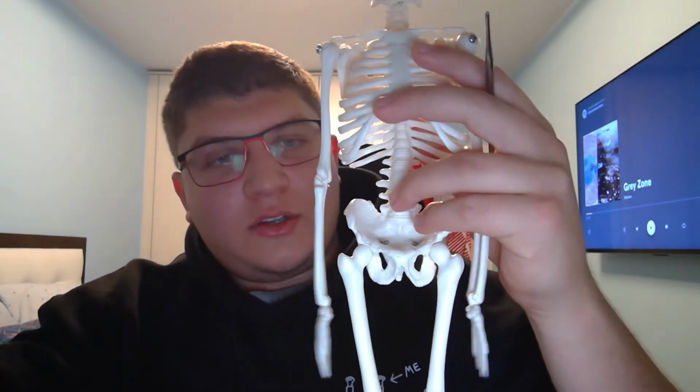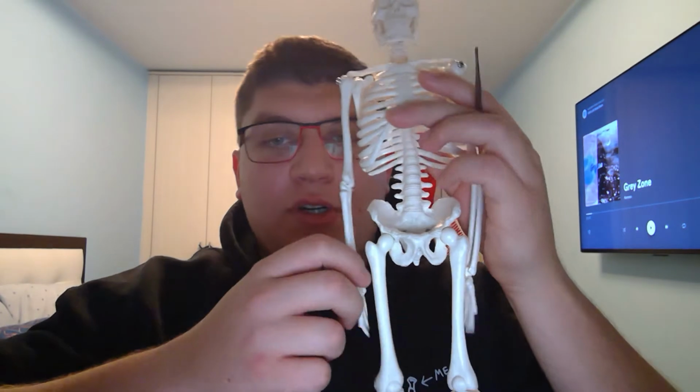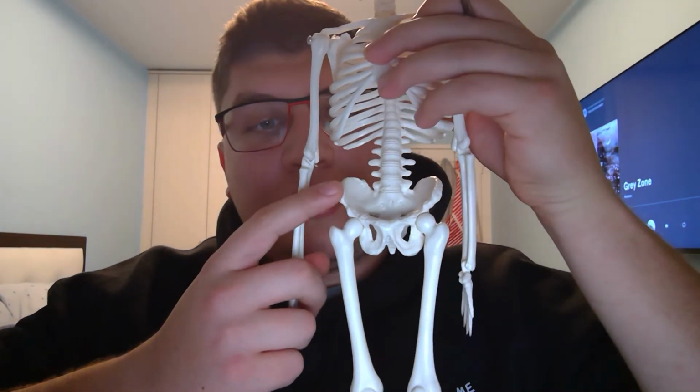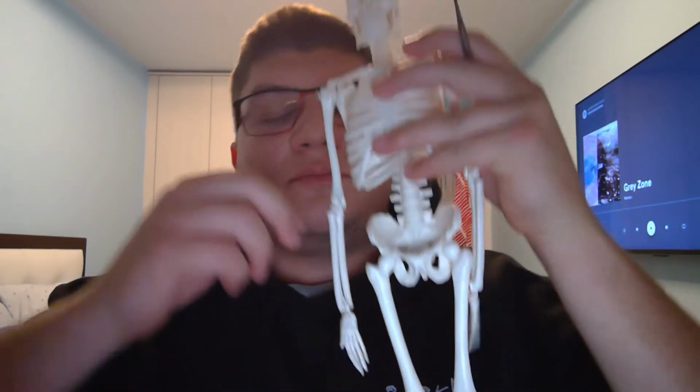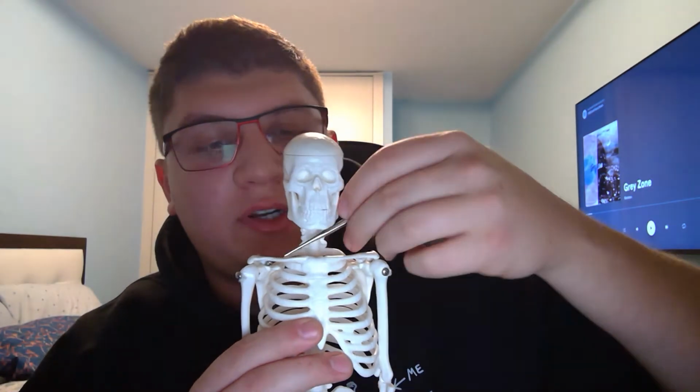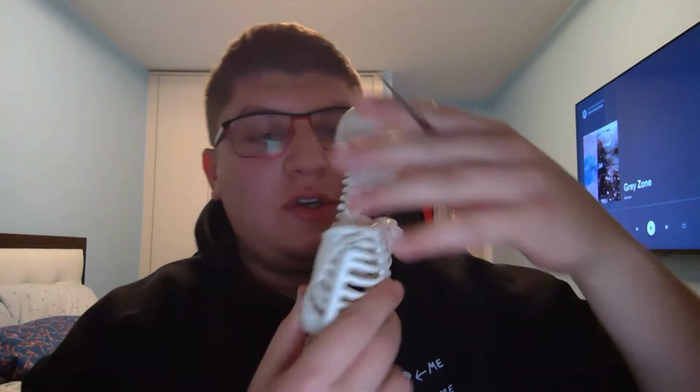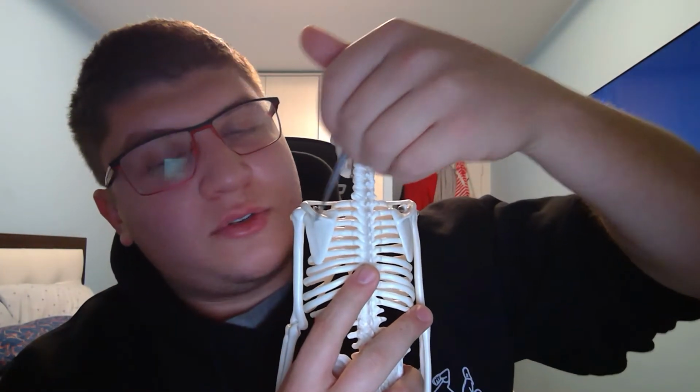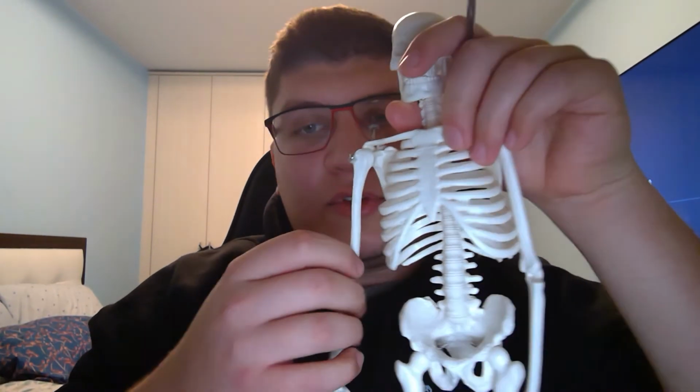So that kind of covers the whole axial skeleton, and we're going to go into the appendicular skeleton. Starting off with the pectoral girdle, you're going to have your 4 bones: your 2 clavicles, one on each side in the front, and your 2 scapulae, or your wings, on the very back. Going into the upper limbs, you have both arms.